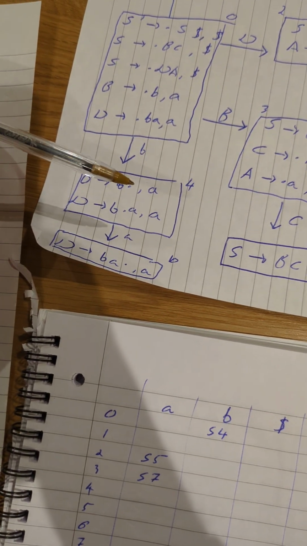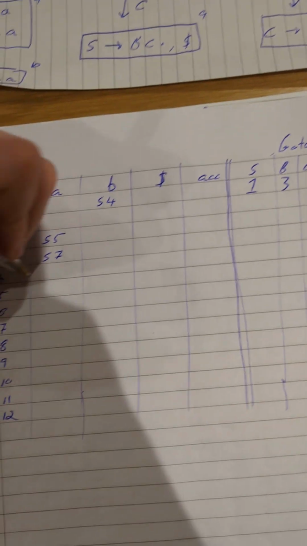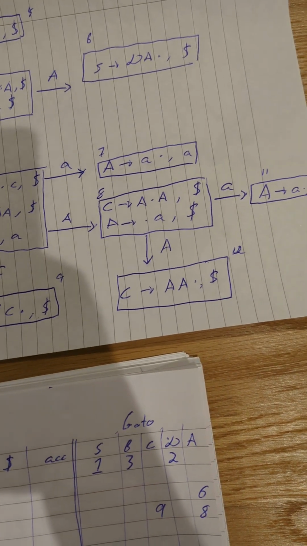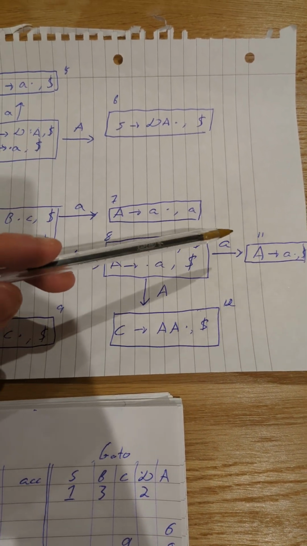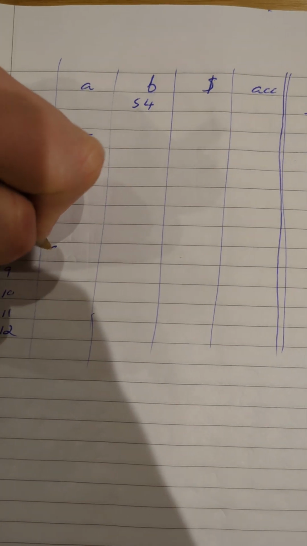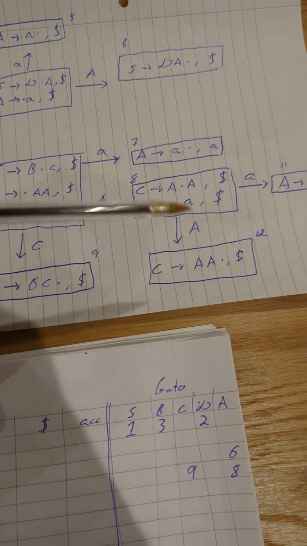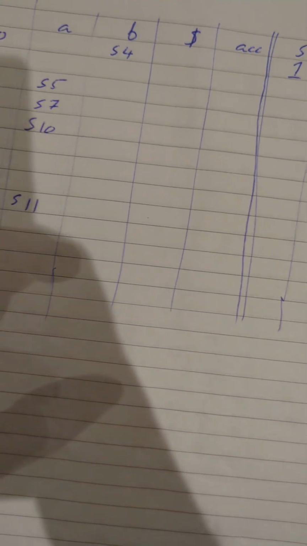If we're in state 4, if we get a lowercase a, then we end up in state 10. So state 4, lowercase a, shift 10. That's all there is to do here. What's left? Really just state 8 now. If we're in state 8 and we get an a, then we go to shift state 11. So 8, a, shift 11. And if we get an uppercase A, then we end up in state 12. So that's here, state 12. This is what we have so far for all the transitions between the different states.